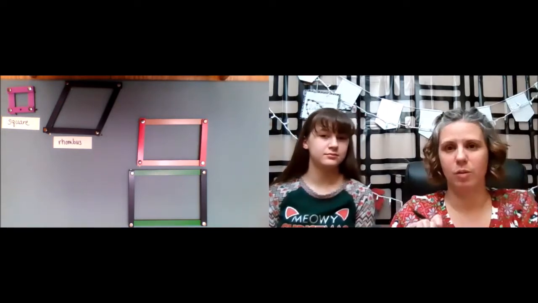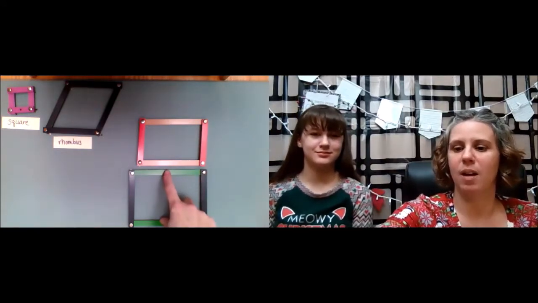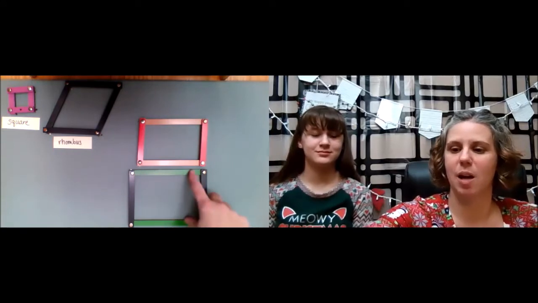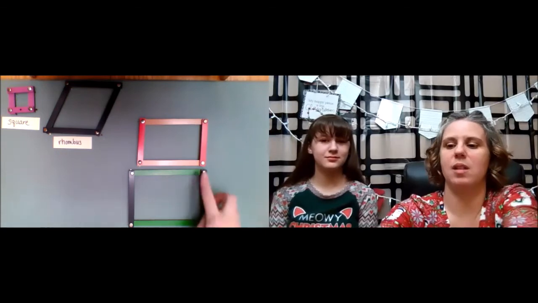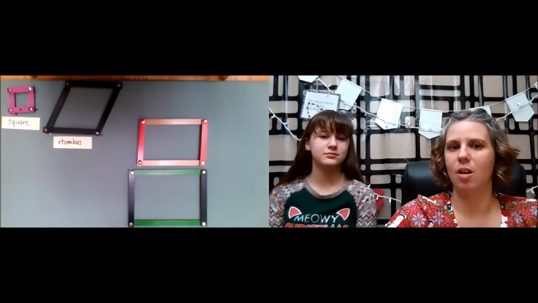We have done a lot of work with rectangles. Area of rectangles, equivalence with rectangles. A rectangle is a four-sided figure, a quadrilateral, that has two pairs of parallel lines. Each pair is the same length. So these top one and bottom one are the same, and the right and the left ones are the same. And there's four right angles. So a rectangle has two pairs of parallel lines, four right angles, and the opposite sides are equal.